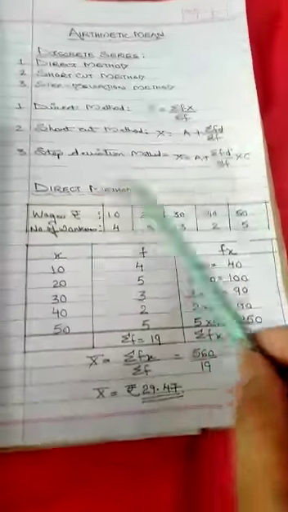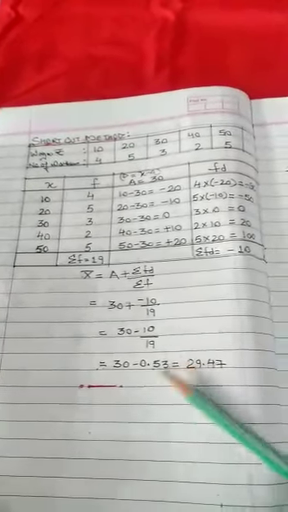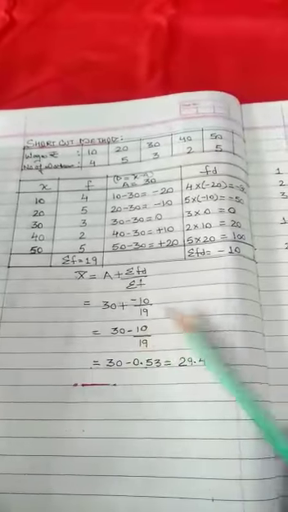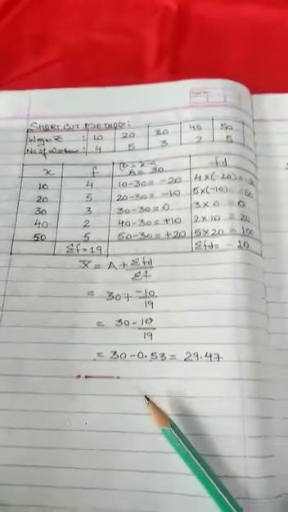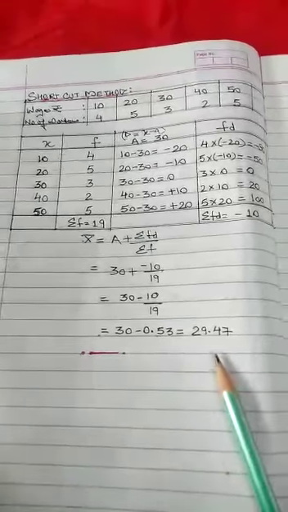Now let's see how we can calculate mean by the shortcut method. For the shortcut method, if you see over here, again we have taken one example, and the example is the same, because we will see that whether we calculate mean by the direct method, or by the shortcut method, or by step deviation method, the mean has to be the same.